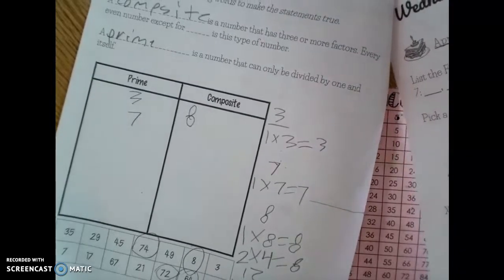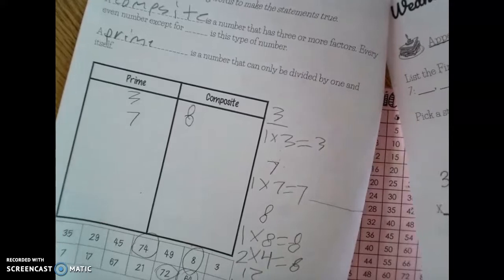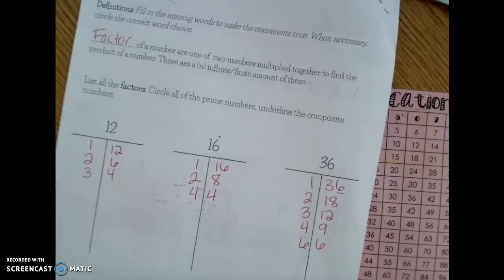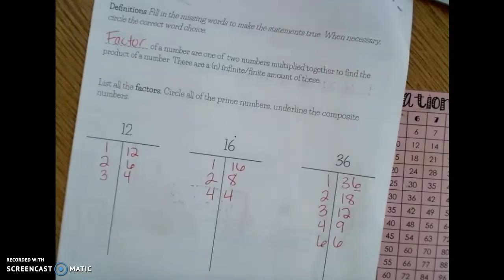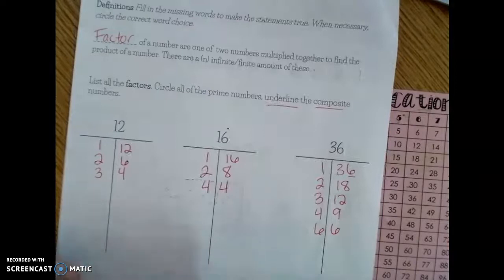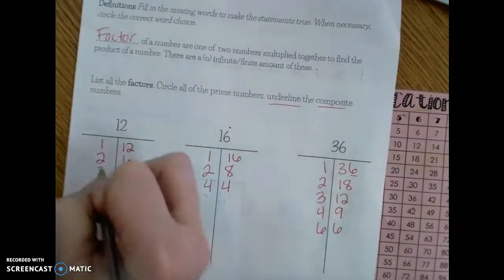And a composite number has 3 or more factors. Okay? So, we know that all of our even numbers and all of our multiples of 3 are going to be composite. So I'm going to go through, since it says to underline the composite, and I'm just going to underline those numbers.